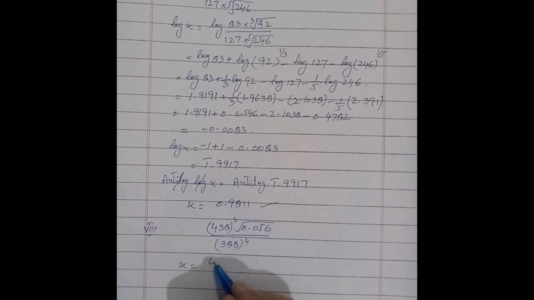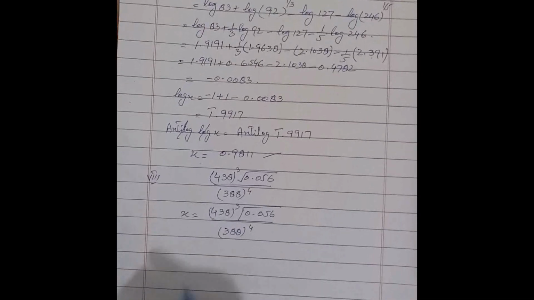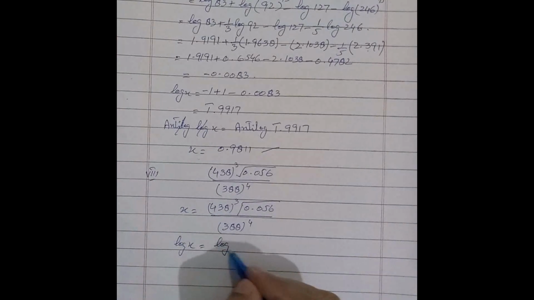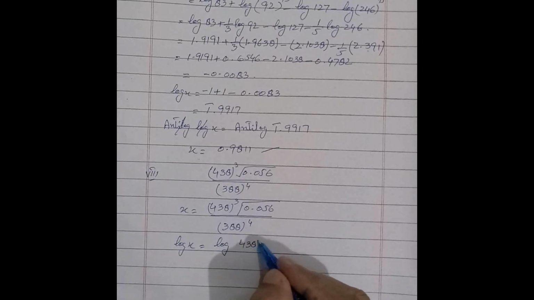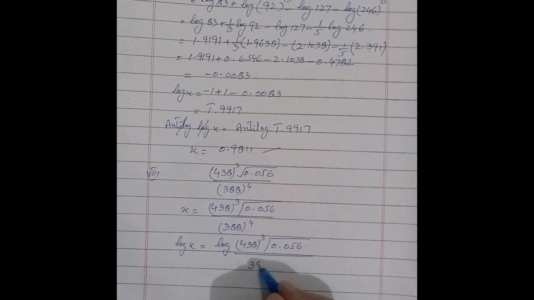X is equal to 438 power 3 into 0.056 square root over 388 power 4. Further we apply the log on both sides. Log x is equal to log 438 whole power 3 into 0.056 square root over 388 power 4.